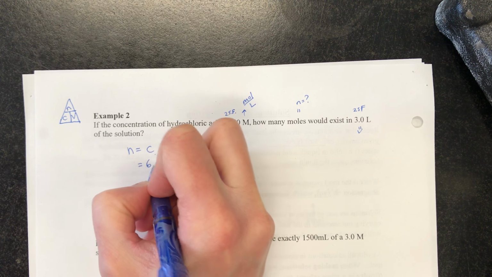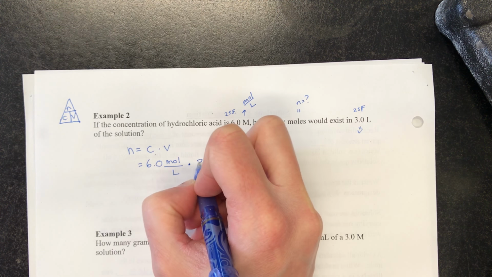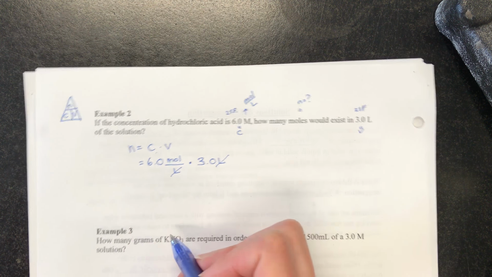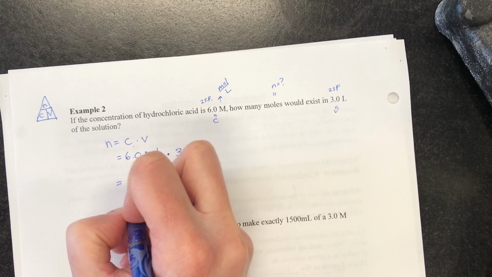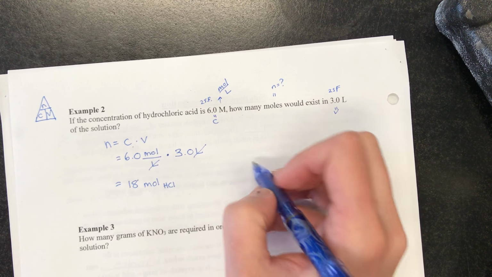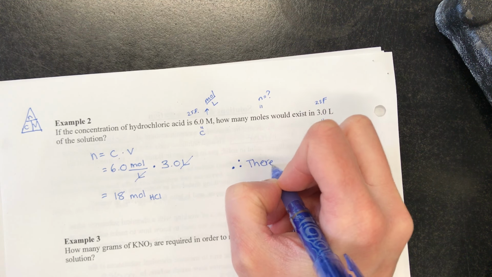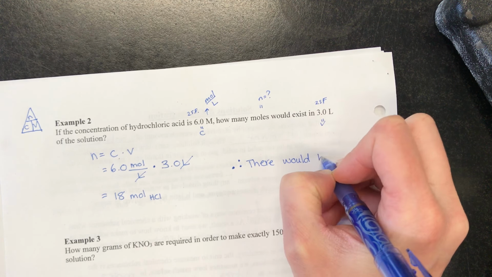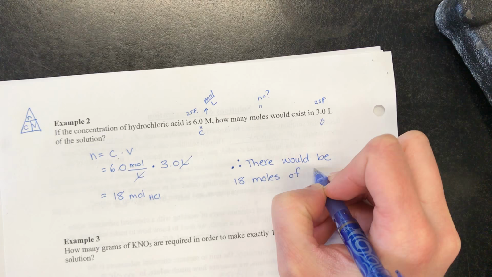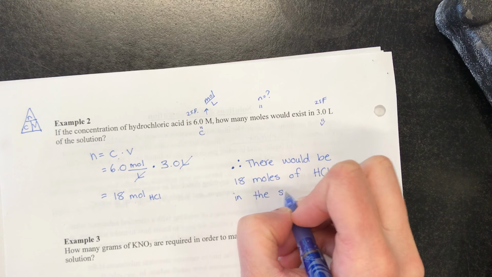C, we know, is 6.0 moles per liter, times V is 3.0 liters. Liters divided by liters cancel each other out. Left with 18, we get 2 sig figs moles of hydrochloric acid. That's what the question was about. So therefore, there would be 18 moles of HCl in the solution.